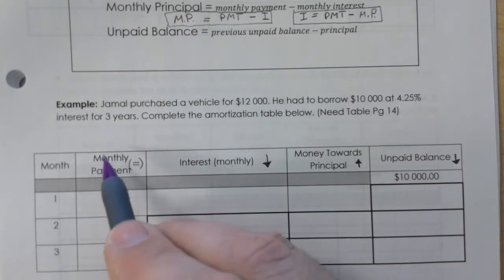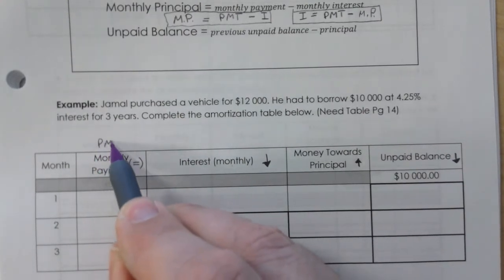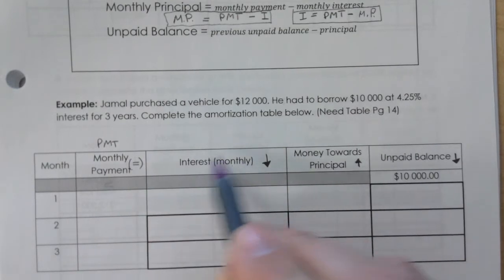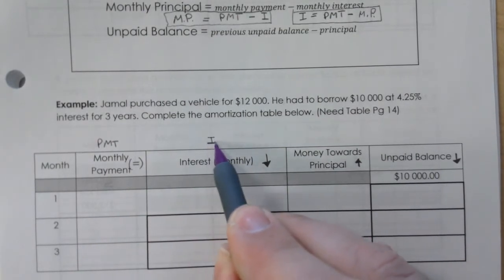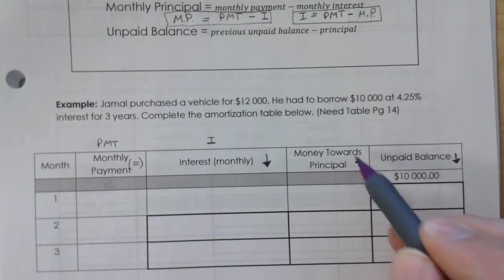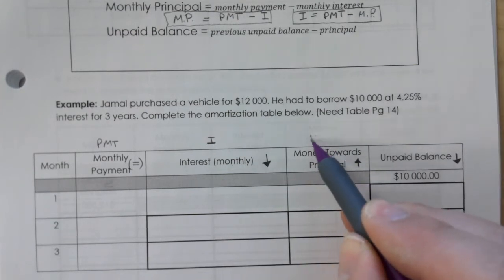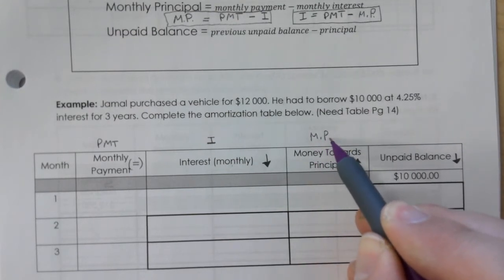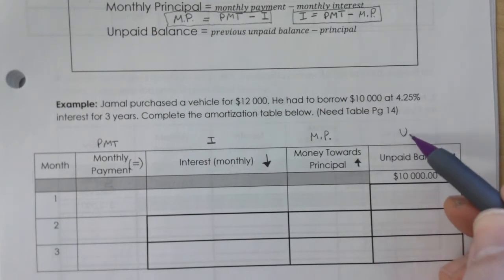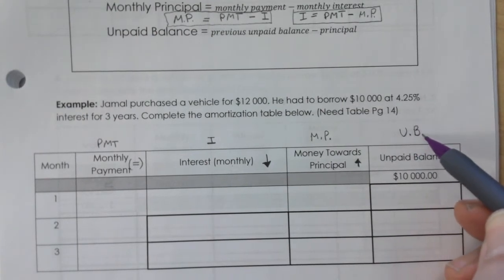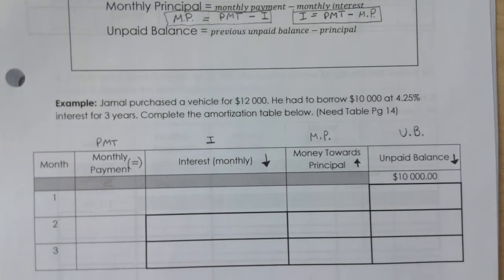So this I refer to as payment. This I refer to here as just I. This I refer to as the monthly principal. And this is just unpaid balance, right? There we go.